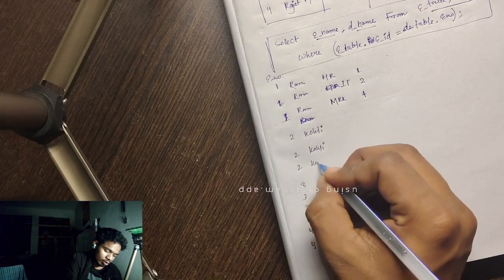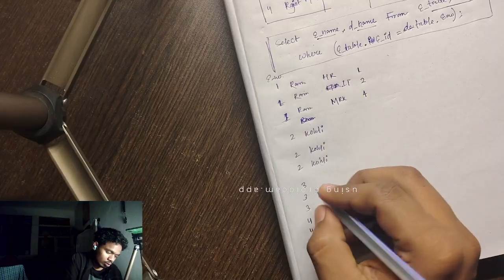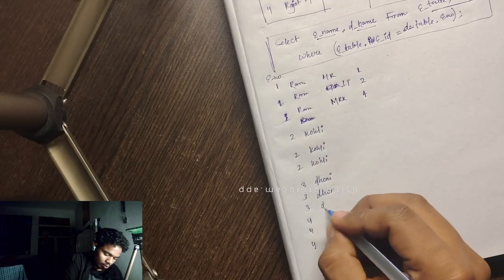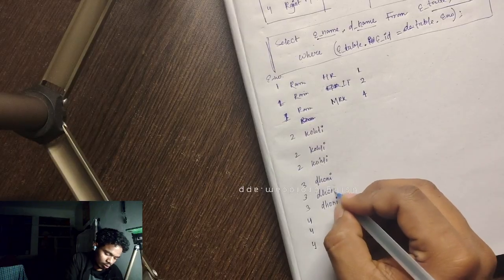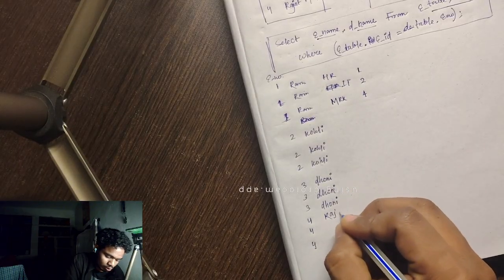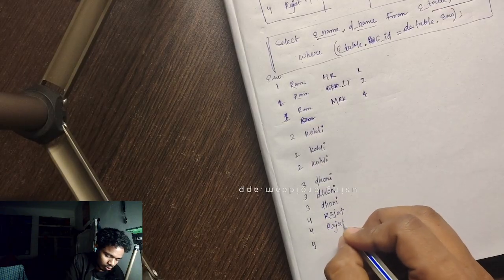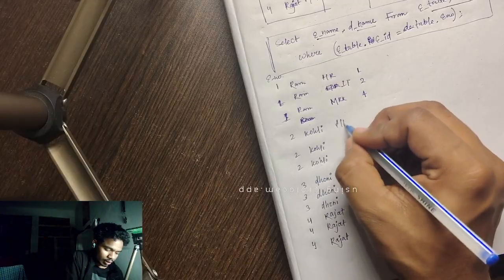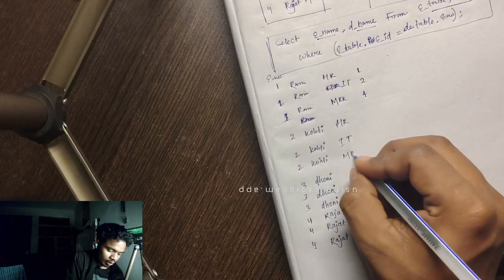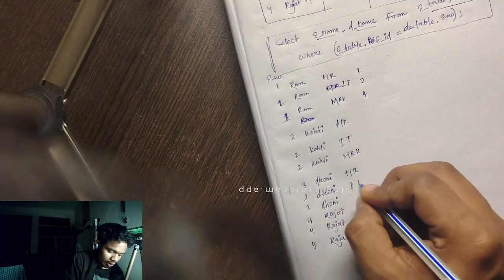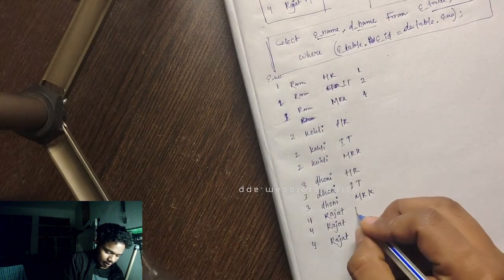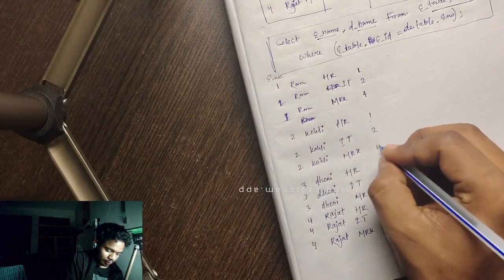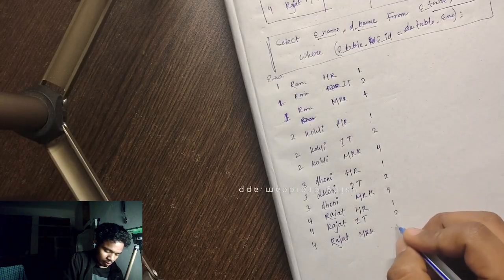Next Kohli, Dhoni, Rajat, and here will be HR department, IT department, marketing department, repeated for each, with employee numbers 1 2 4, 1 2 4, 1 2 4.